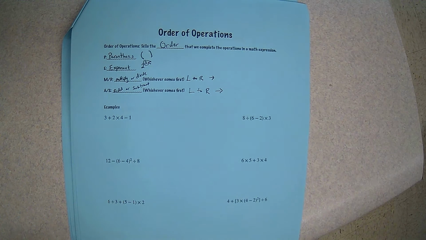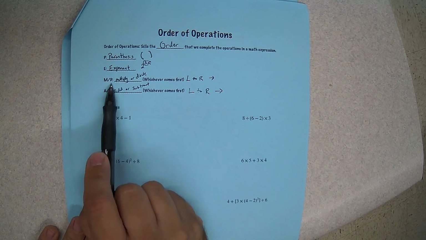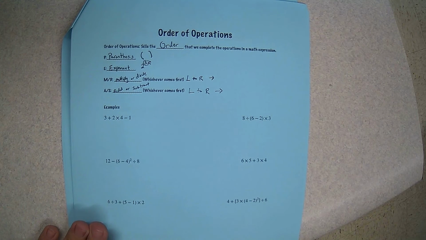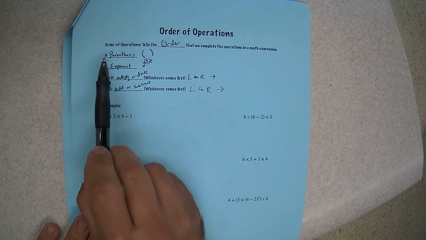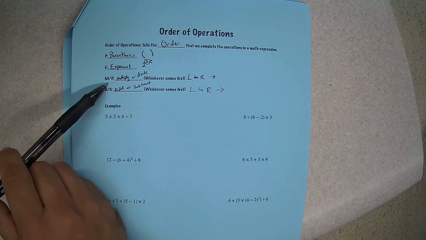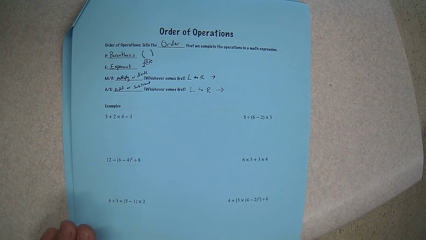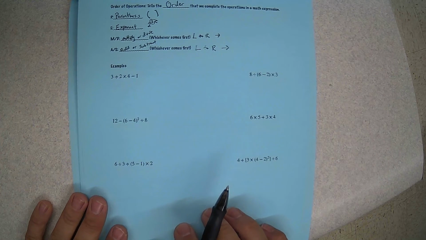And we're going to do some examples to go over these. So again, parentheses, exponents, multiply or divide, and then addition or subtraction. You may have heard this as "Please excuse my dear Aunt Sally," PEMDAS, or some people just say it as PEMDAS, as we kind of put it all together. And so let's look at some examples.